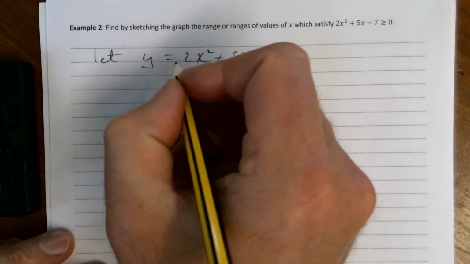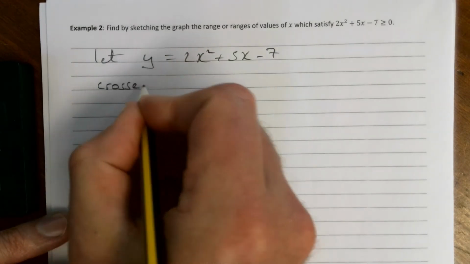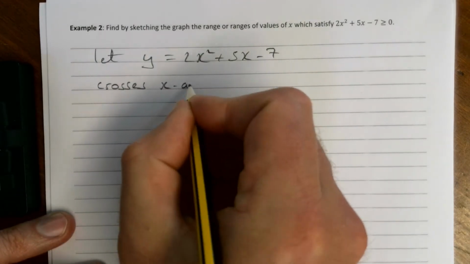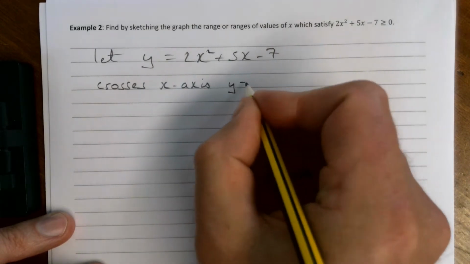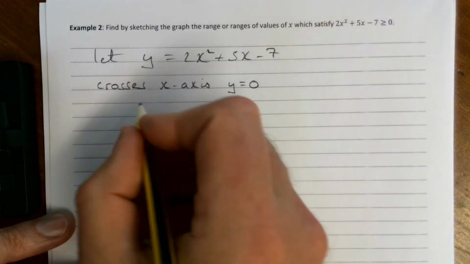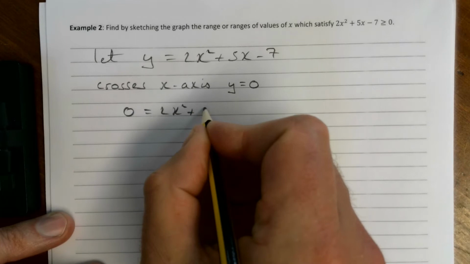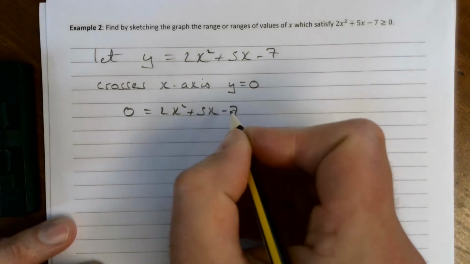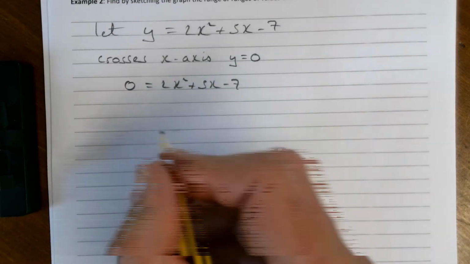First of all, we work out where it crosses the x-axis. And that happens at y equals 0. So we're going to let y equal 0 here. So 0 equals 2x squared plus 5x minus 7. And we're now going to factorise that. Now I'm not going to spend too much time doing this.